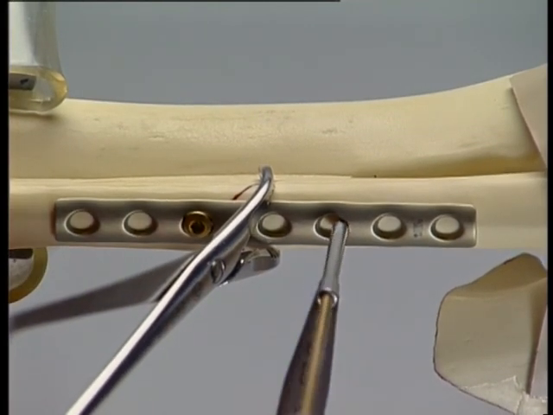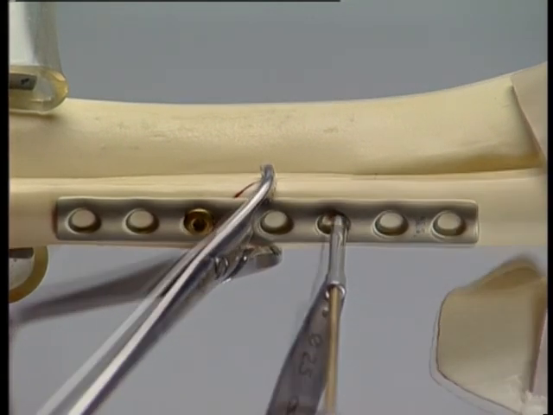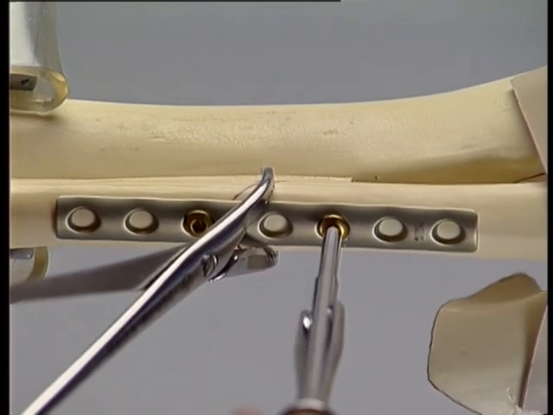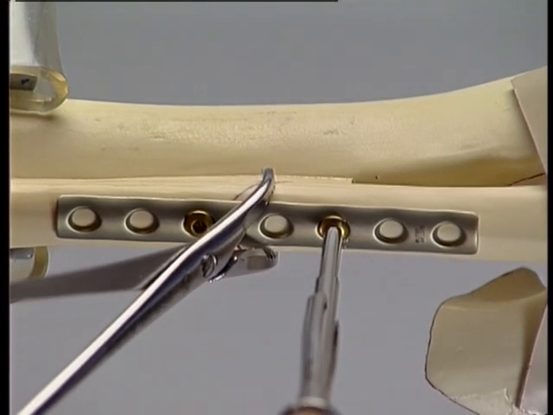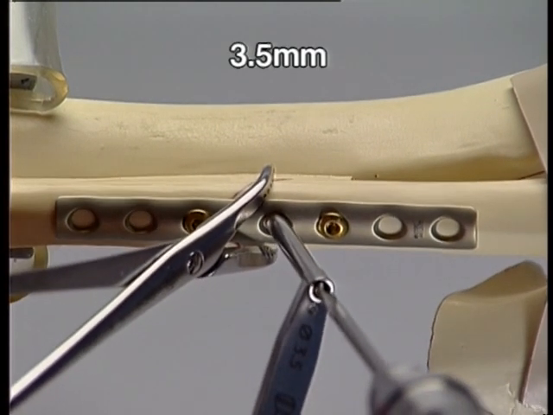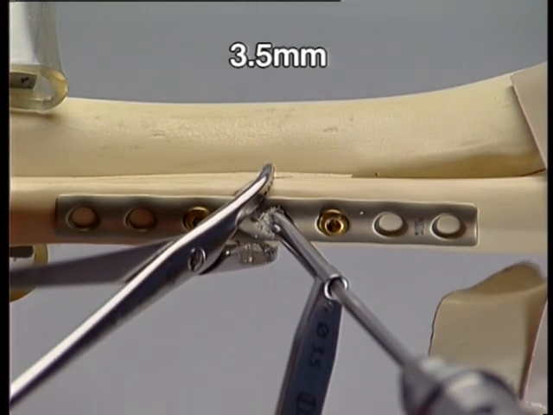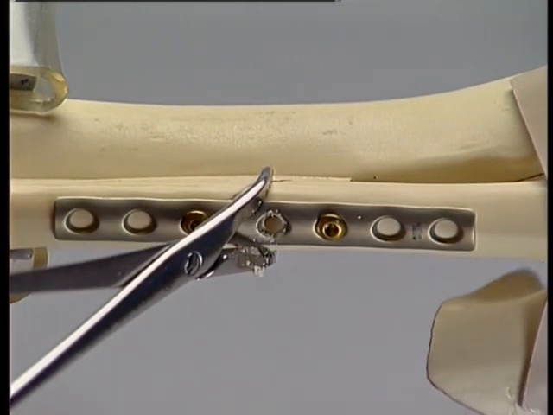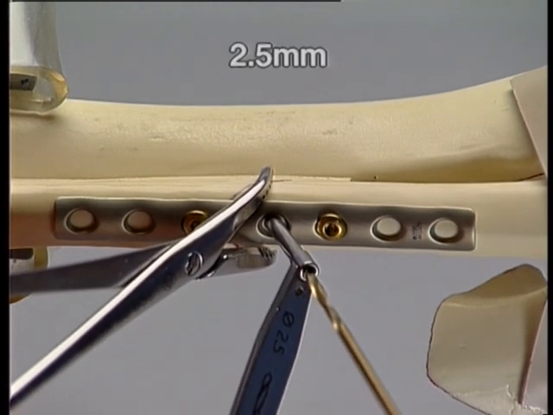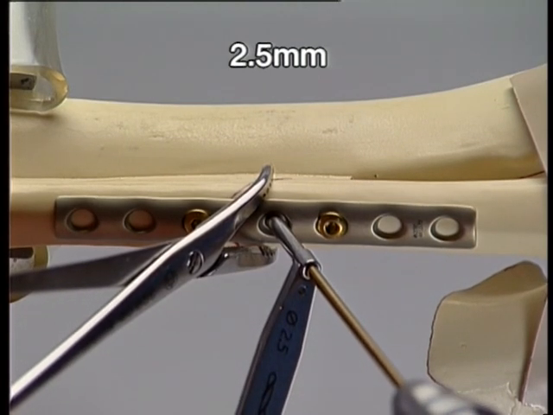The third distal plate hole is drilled eccentrically. After tapping, the screw is inserted, resulting in axial compression. The gliding hole for the lag screw is drilled through the plate and in the near cortex only, with the 3.5 millimeter drill bit and appropriate drill sleeve. Using the 2.5 millimeter drill and guide, a hole is drilled through the opposite cortex.